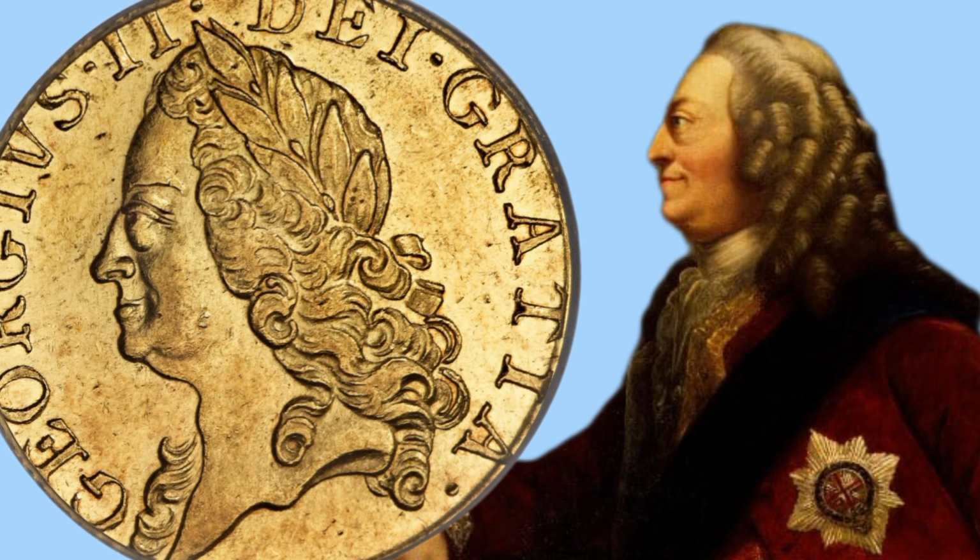Here is George II, and again, a very good portrait. We can see the hair there, the sort of longer curly hair being conveyed to the coin. The mouth and the nose structure is a little bit different to his portrait, but overall quite recognisable.